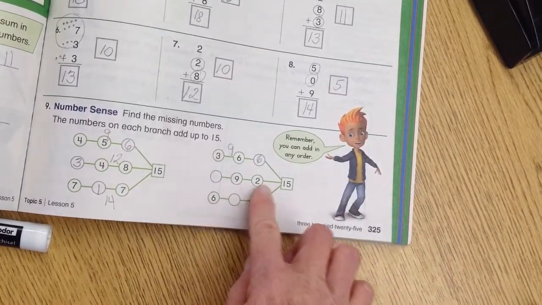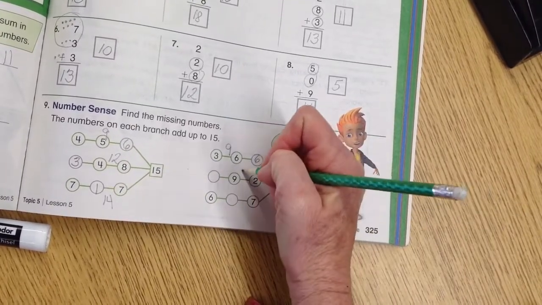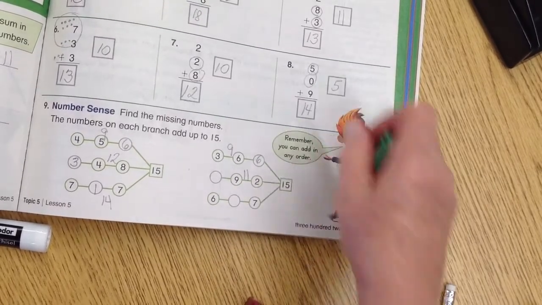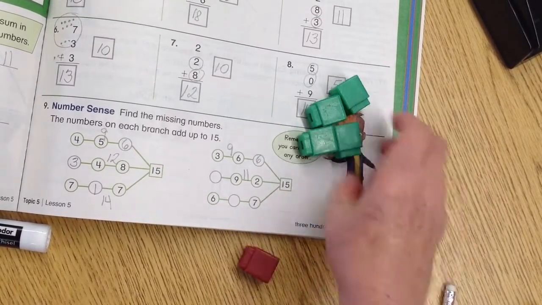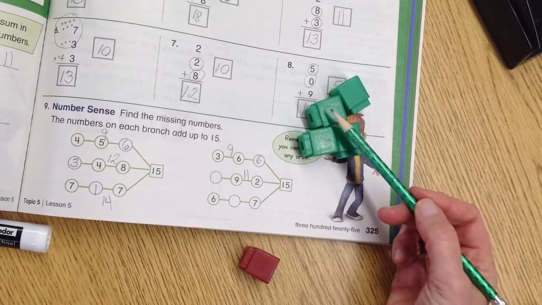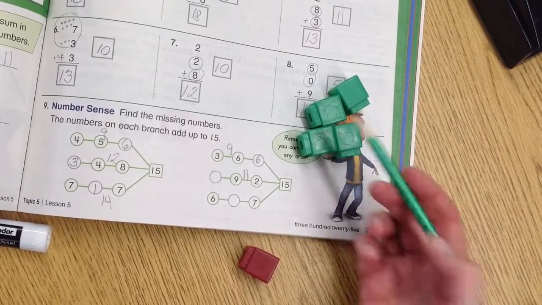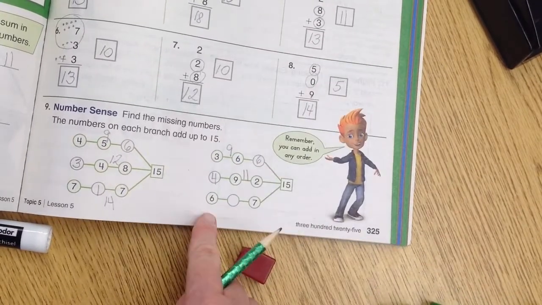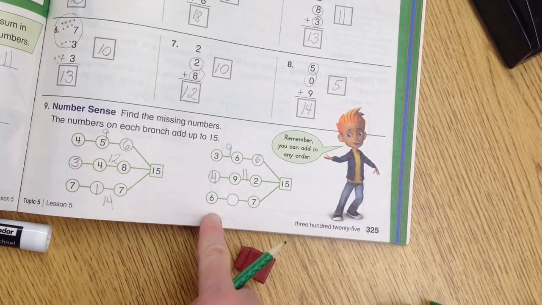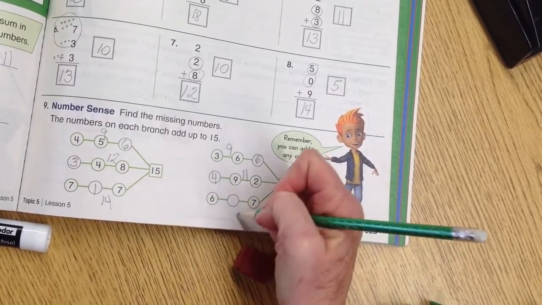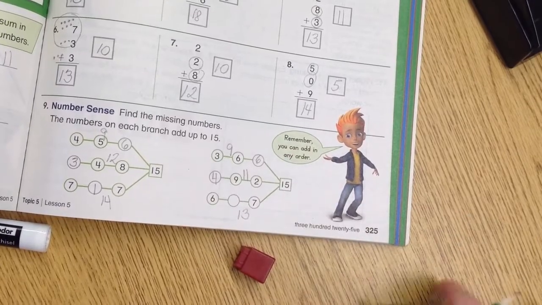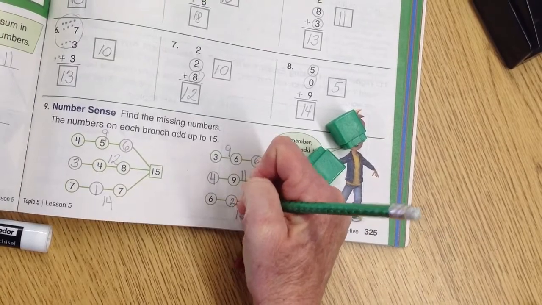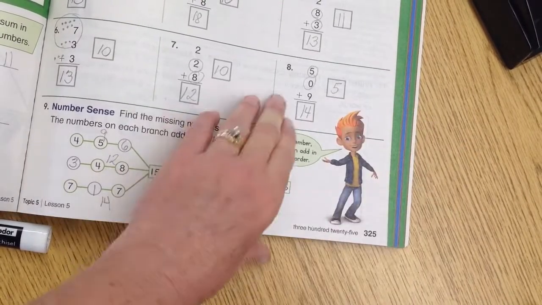The middle one, we have 9 plus 2. That equals 11. And now we have to count up. 11, 12, 13, 14, 15. How many did we have to add? 1, 2, 3, 4. So our missing number is 4. 6 plus 7, we're going to skip the middle one and just go ahead and add. 6 plus 7 is 13. And then we have to count up. 14, 15. So we're missing a 2 there in the middle. All right.